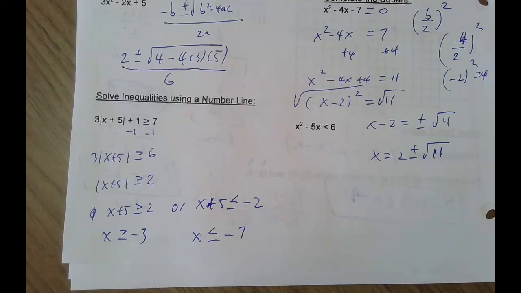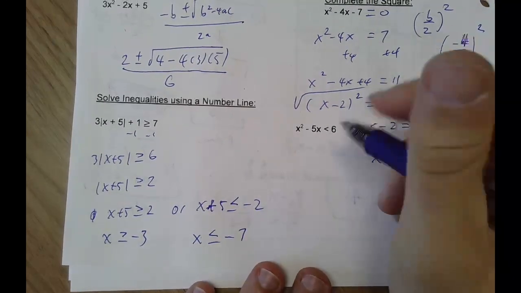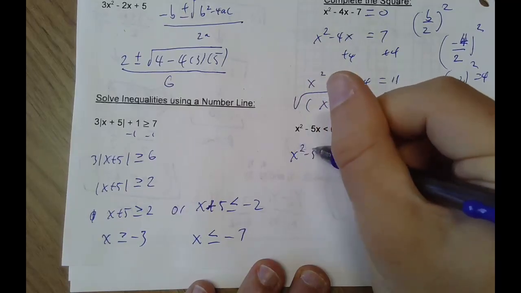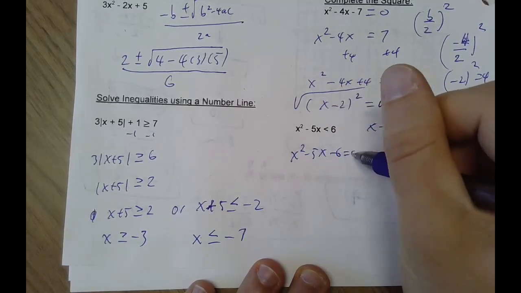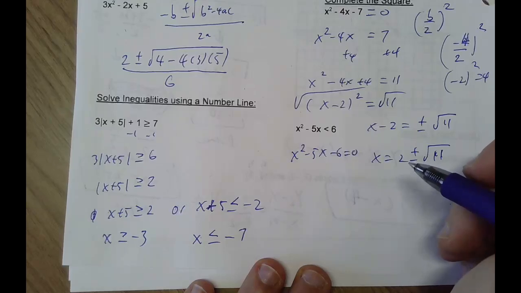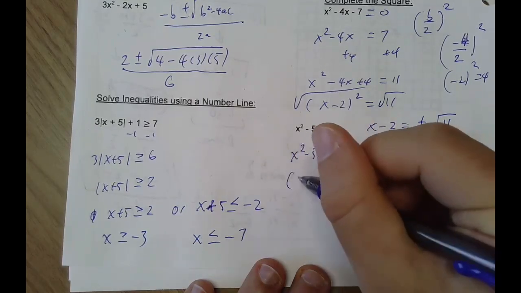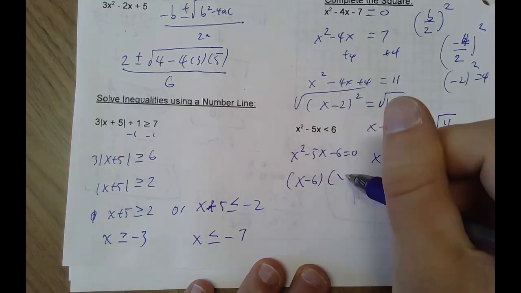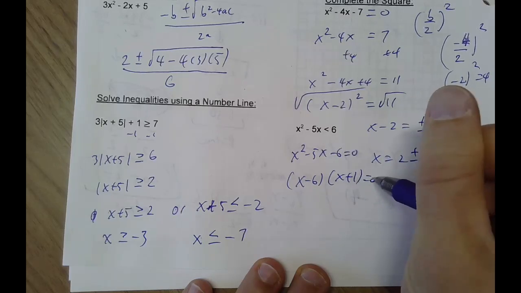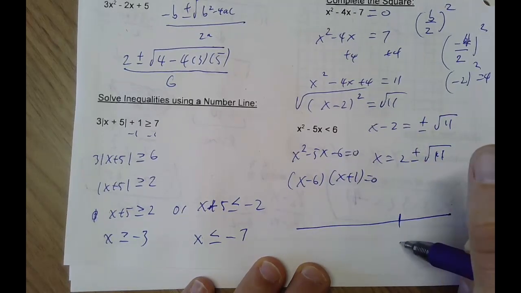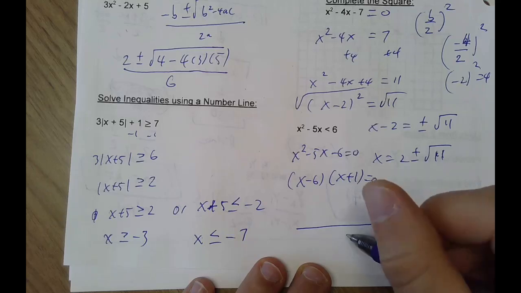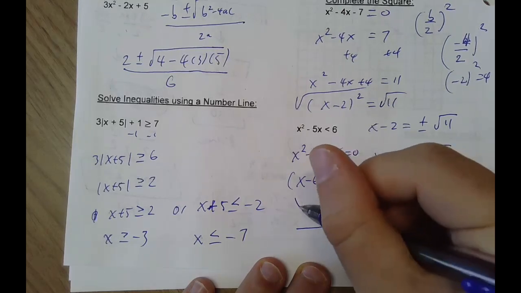Okay. X squared minus 5x is less than 6. You set this equal to 0, so you get x squared minus 5x minus 6 equals 0. This is just x minus 6, x plus 1. Make your number line, put a 6, and you put a negative 1 because those are our solutions.